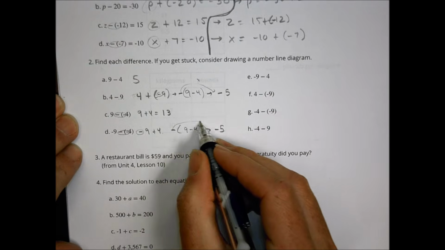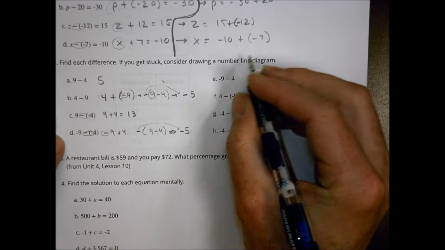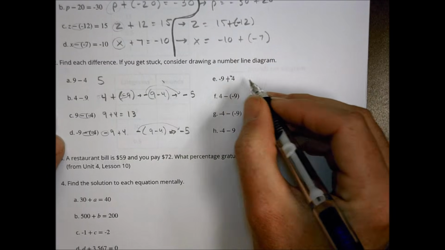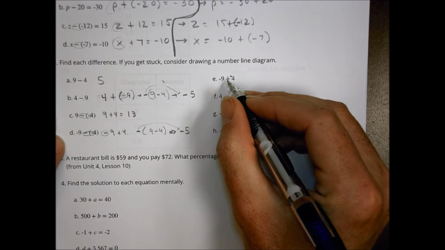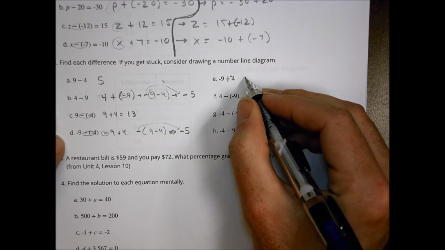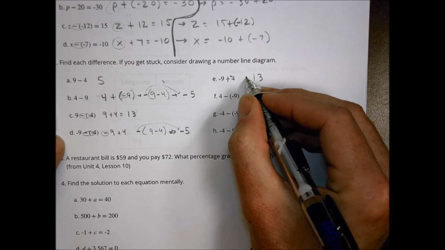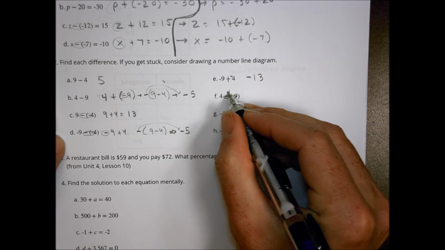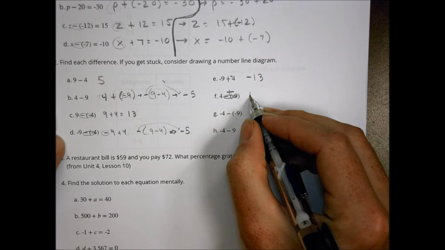sign carrying along. Here, this becomes add the opposite. Signs are the same, so we find the sum and keep the sign the same. 9 plus 4 is 13, and we keep the sign the same. Here, we add the opposites. This becomes 4 simply plus 9. And 4 plus 9 is 13.